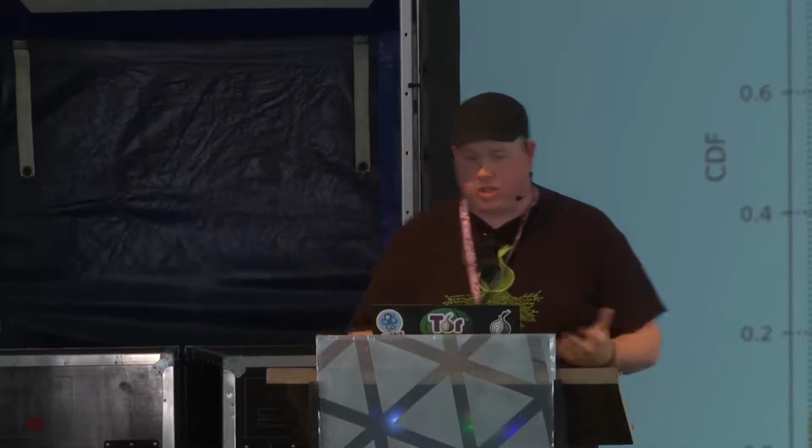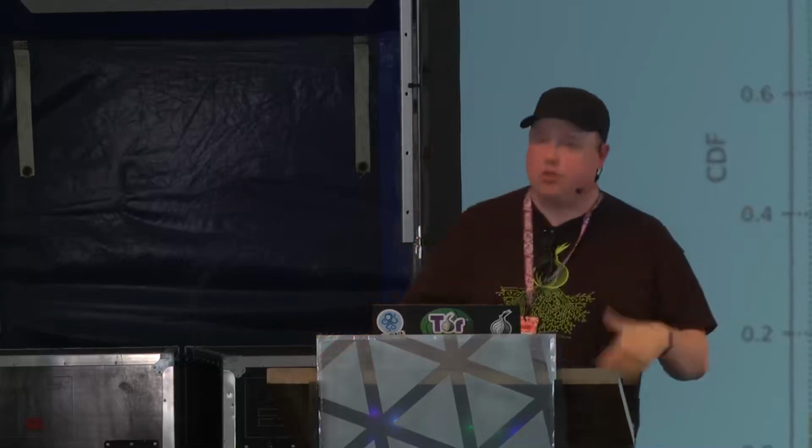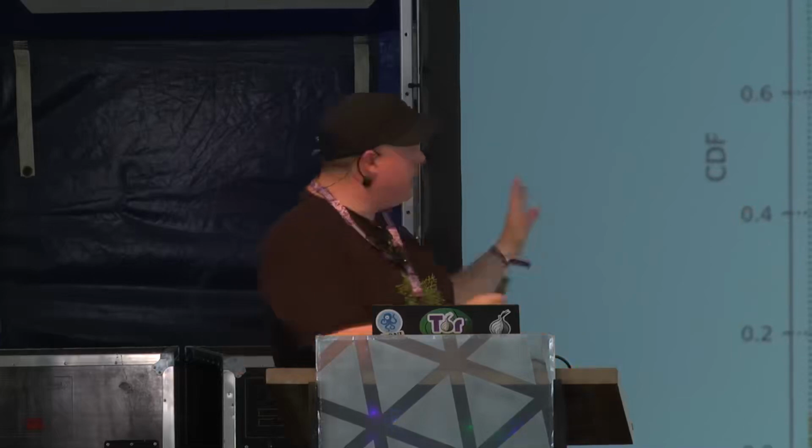We also have sort of the big artillery, which is called Shadow. It was originally made by a person called Rob Jansen, who's one of the researchers heavily involved with Tor. And he has actually a team now who's working on getting Shadow to work a lot better, and we have finally started adopting this in our workflows.